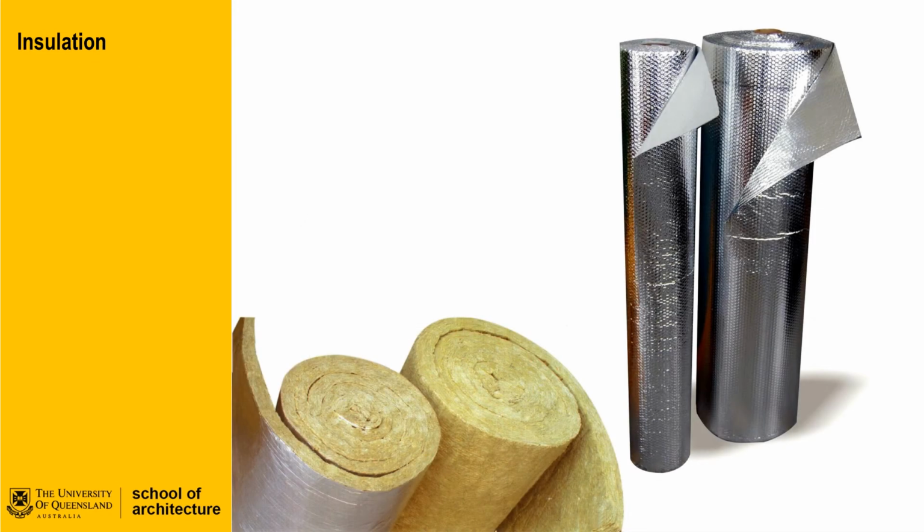Two dominant forms of insulation that are used to achieve compliance are bulk insulation or reflective insulation. As the name suggests, one uses trapped air to slow down the transmission of heat through a material. Reflective insulation, on the other hand, uses reflective surfaces to bounce unwanted or wanted heat.